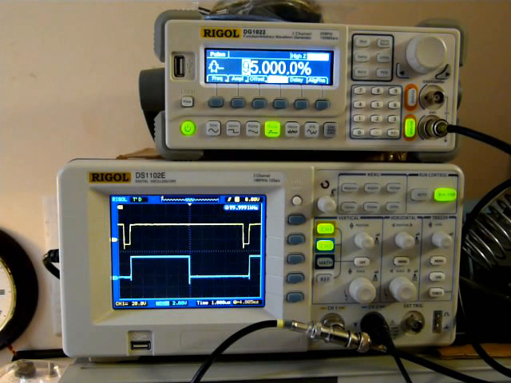Okay. So the circuit performs this pulse to square wave conversion for any duty cycle from 5% to 95%.